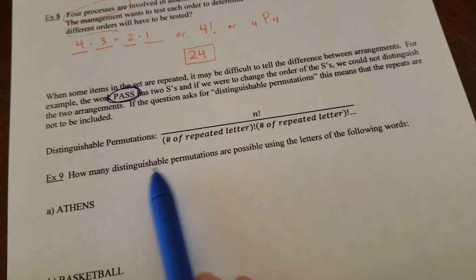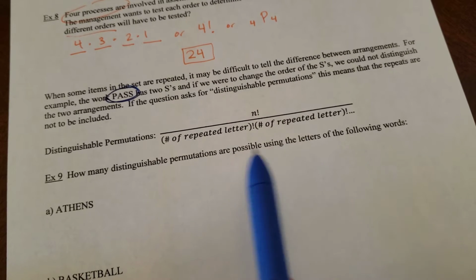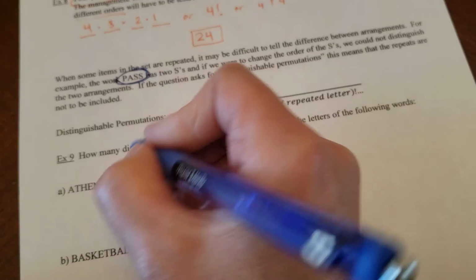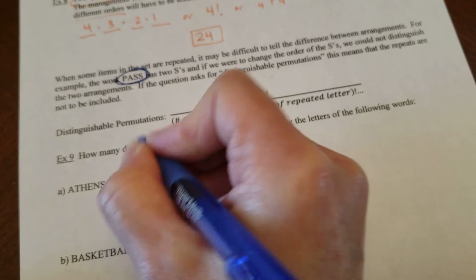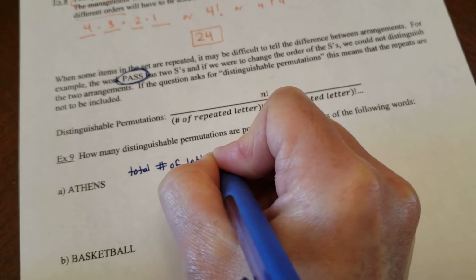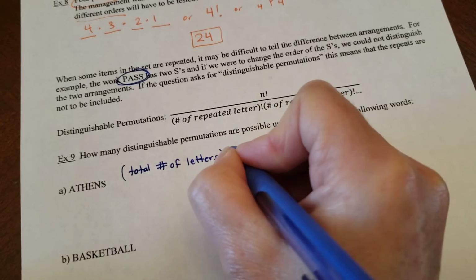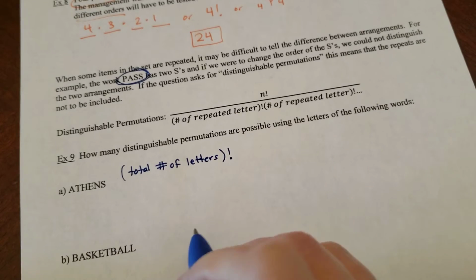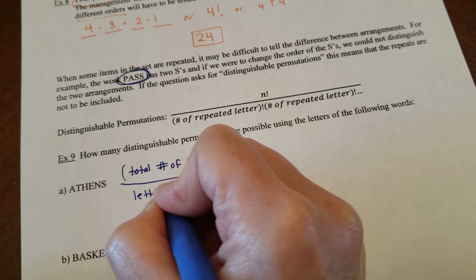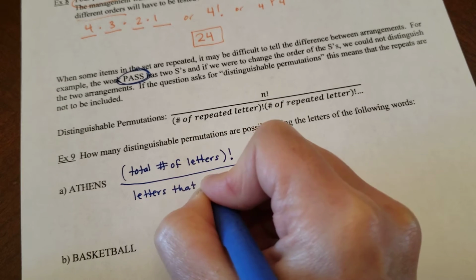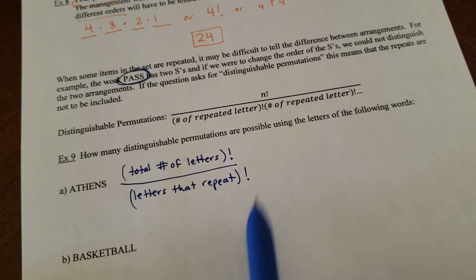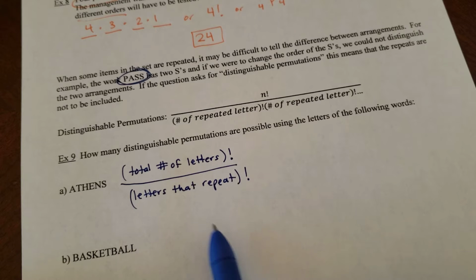So how many distinguishable permutations are possible by using the letters? Let's show you how this works. First off, the formula for this is you want the total number of letters. You're going to take the total number of letters and do a factorial of it over any letters that repeat, and again, with a factorial. So that's basically what this formula is saying. So total number of letters.